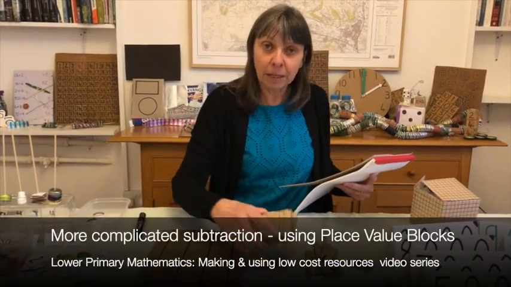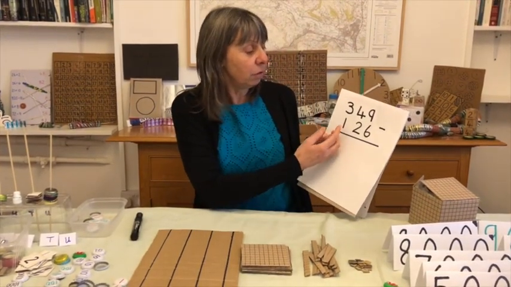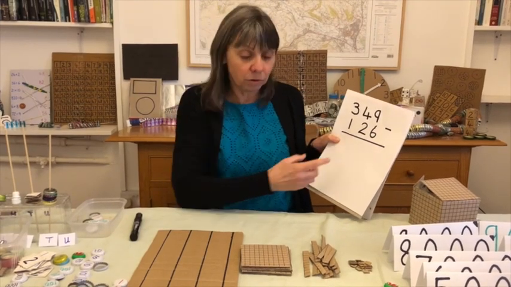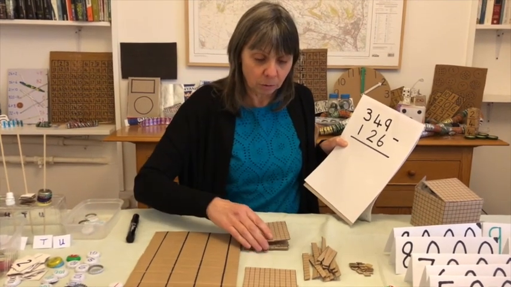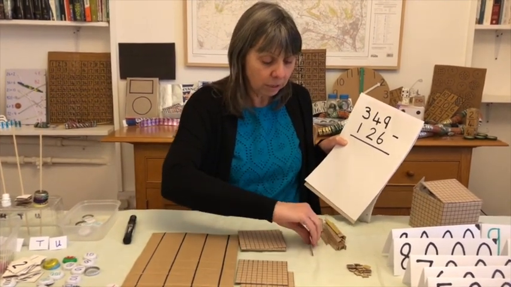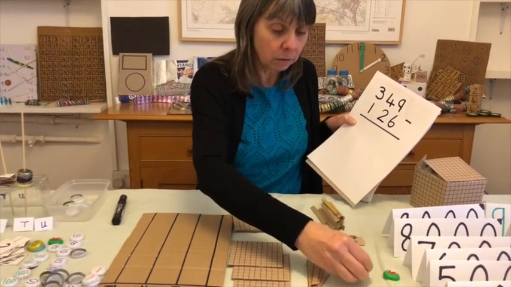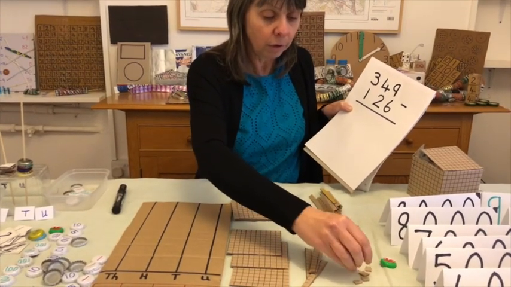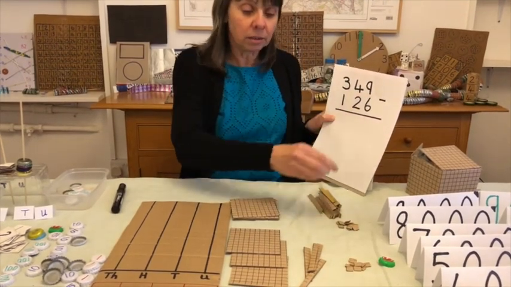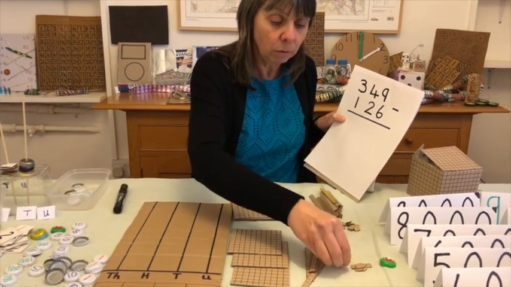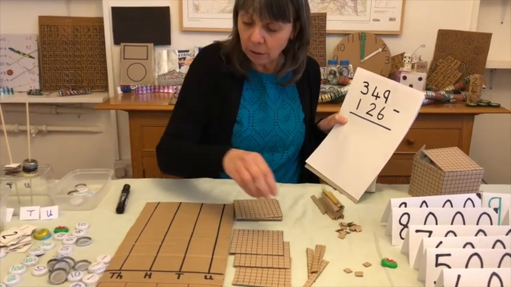Okay, using the place value blocks for subtraction. So we've got a simple calculation here, 349 subtract 126. So you make up your 349, 100, 200, 300, 4 tens, and 9 ones or units. 3, 4, 5, 6, 7, 8, 9. And first of all, we're going to subtract 6. 1, 2, 3, 4, 5, 6, which leaves us 3 ones.